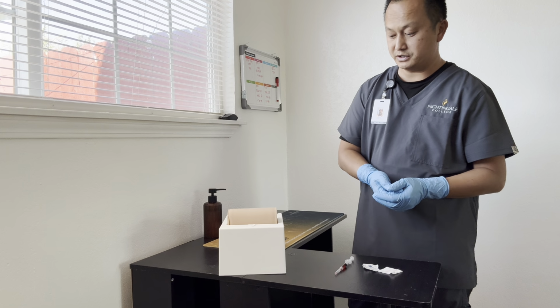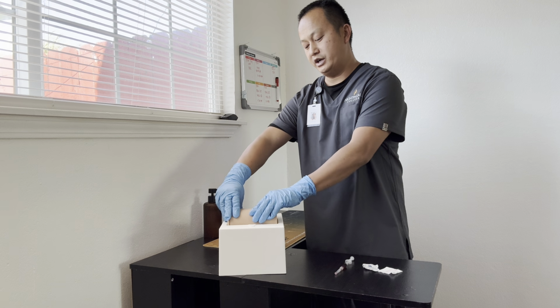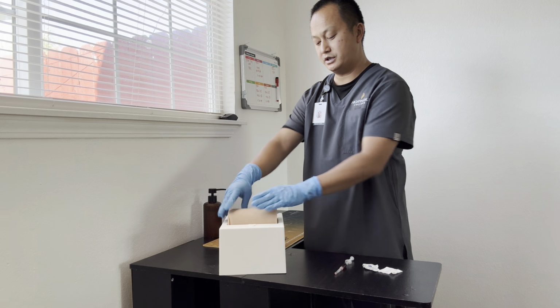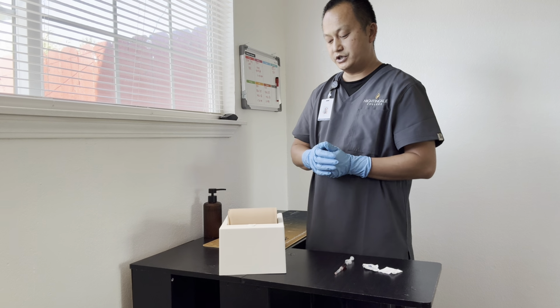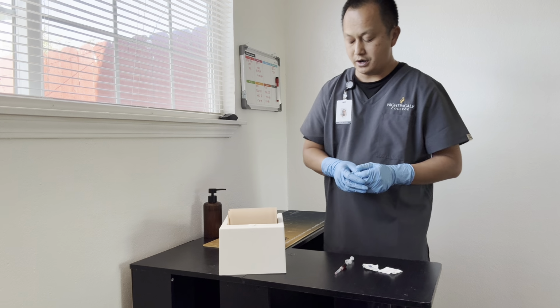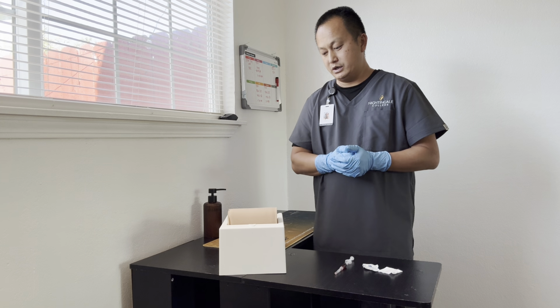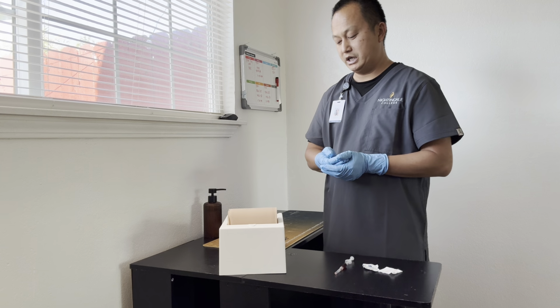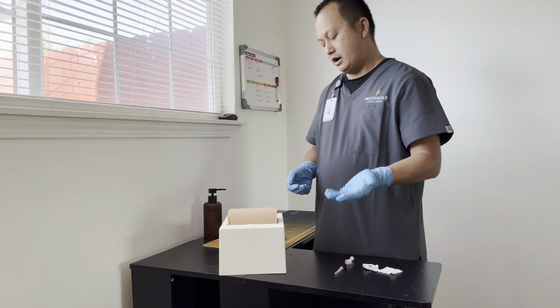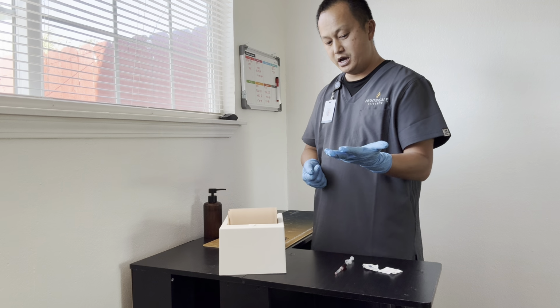I will then check for any bruising, skin irritation, or edema on the site. And then we are also palpating for any tenderness or hardness. We're also checking if the site has been used often. If it has, we will rotate to a new site. And then after everything has been completed, we will mark our site by using our non-dominant hand here.